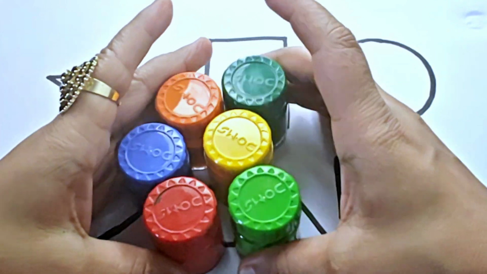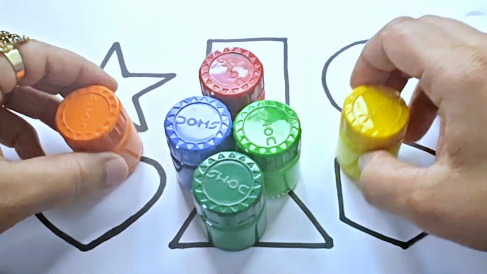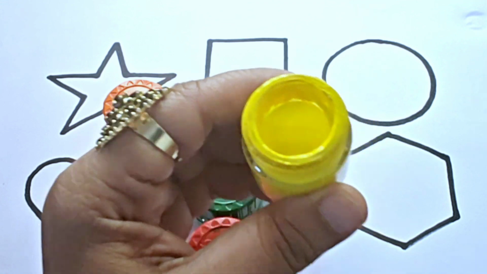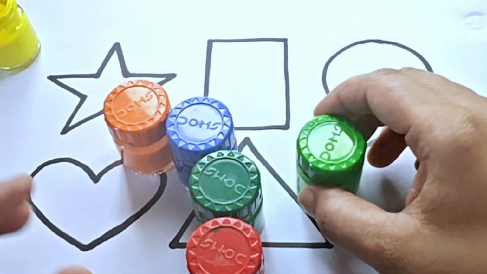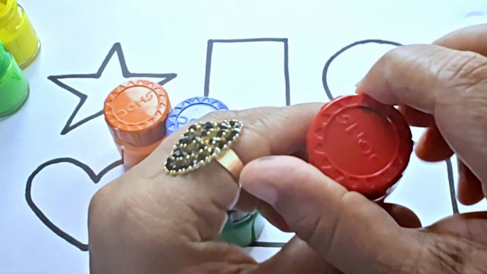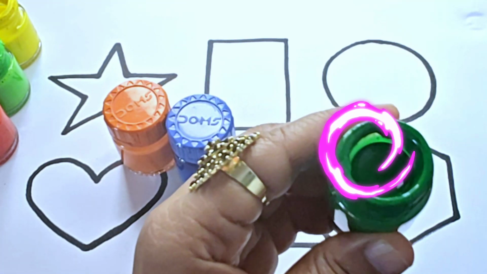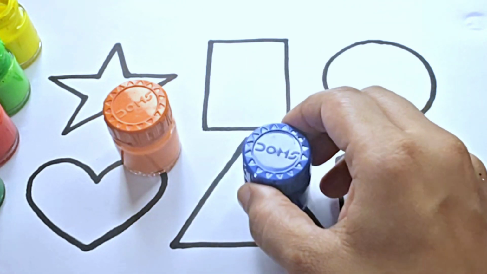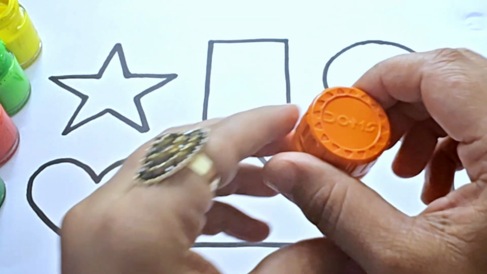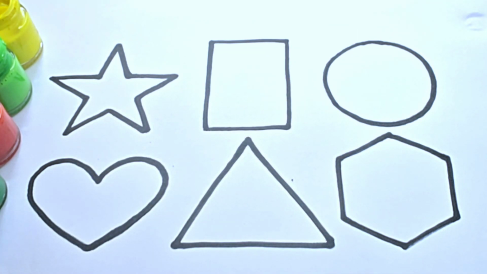These are our colors. It is yellow color. It is green color. This is red color. This is dark green color. This is blue color. This is orange color. Now let us color the shapes.